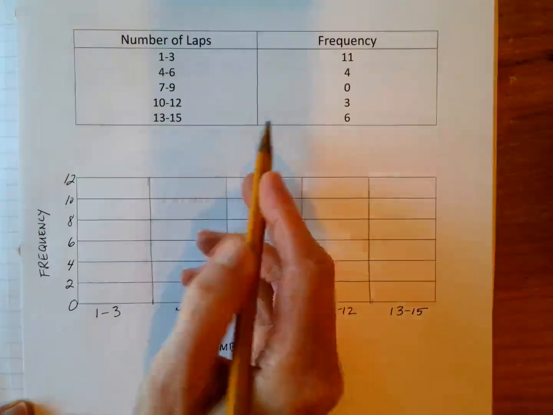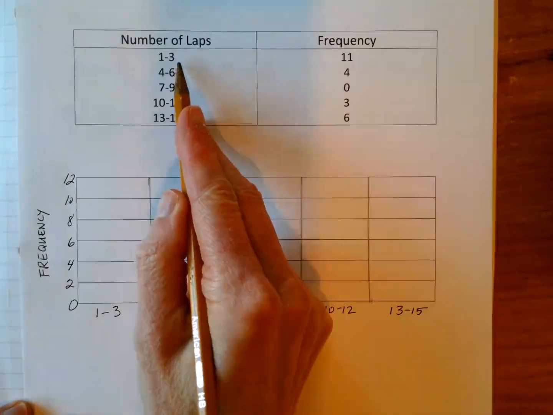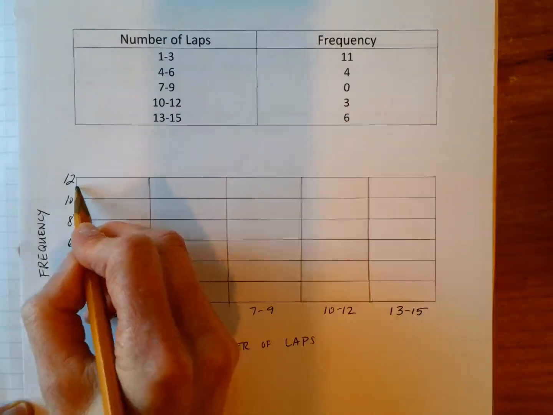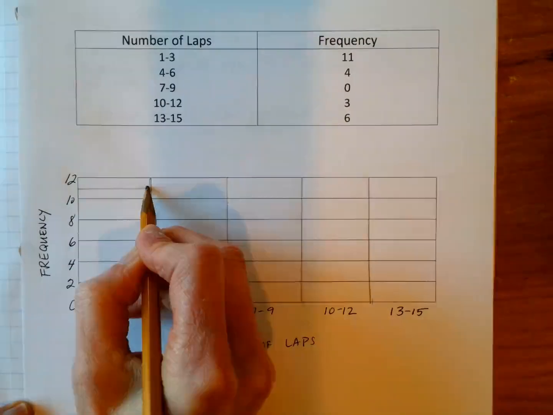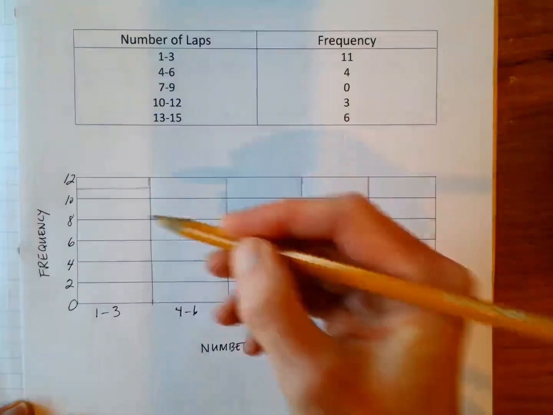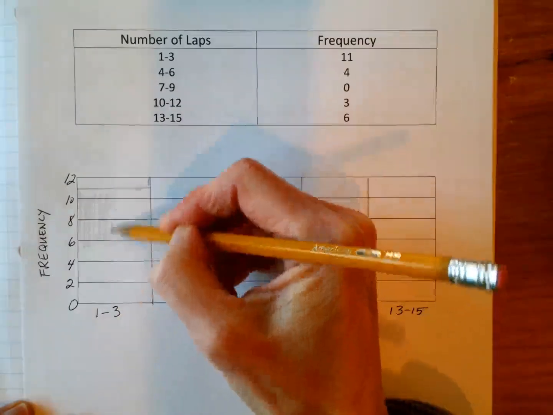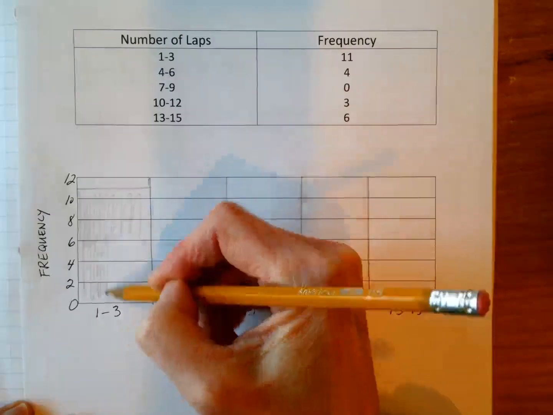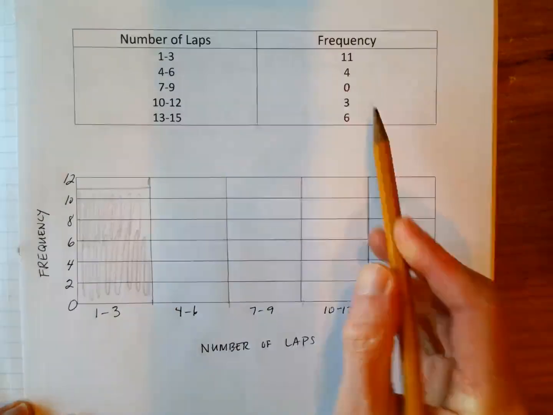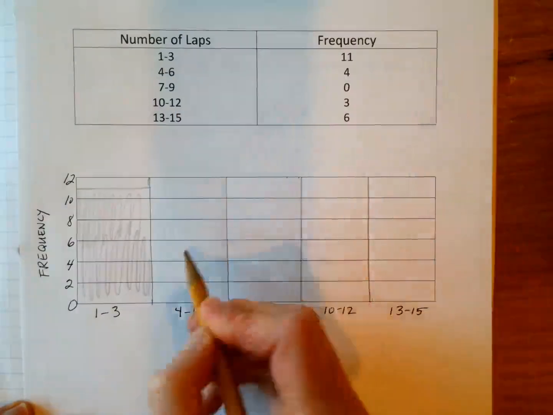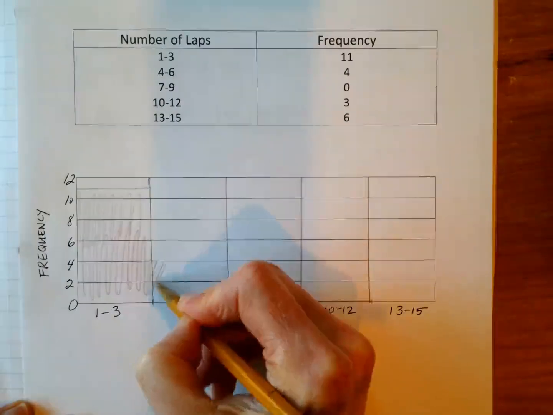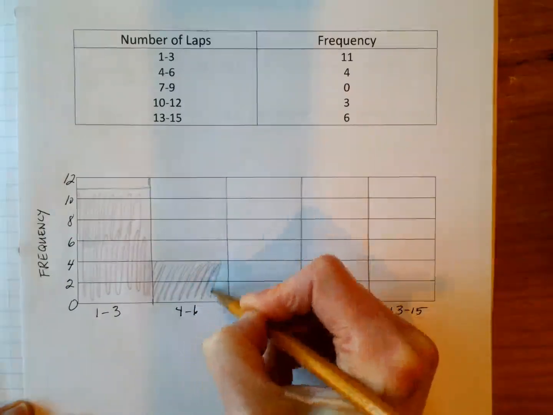From here, I can just look at my frequency and fill in my bar graph as necessary to represent the data. So the frequency of people who swam 1 to 3 laps was 11. This is why it's nice to keep your frequency numbers in the smaller ranges. And you can just fill it in like that. Okay, between 4 and 6 laps, we had 4 people. So fill it in there.